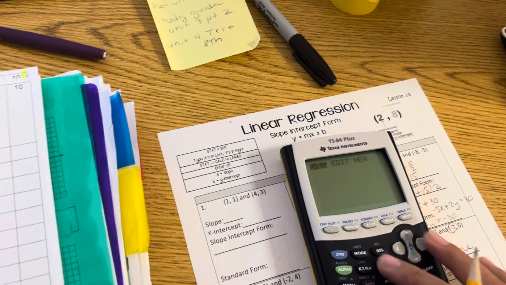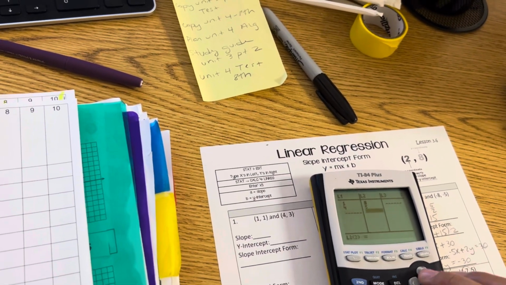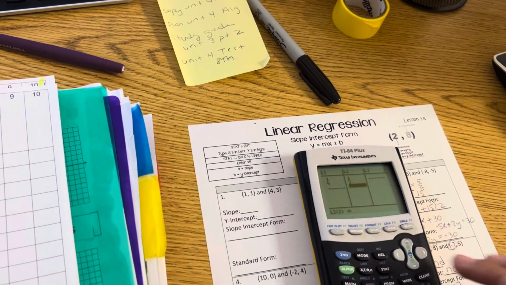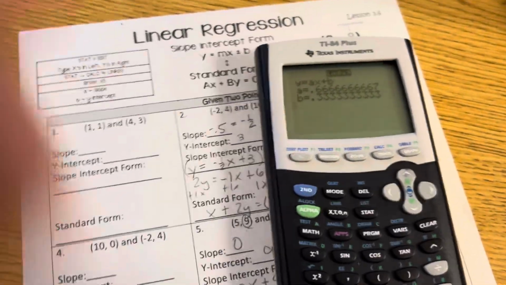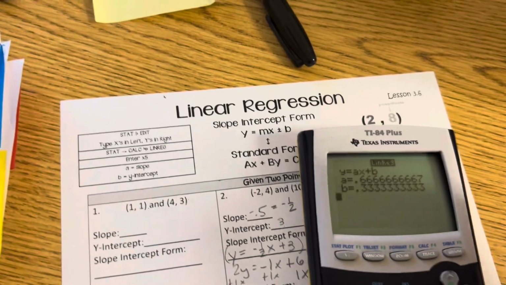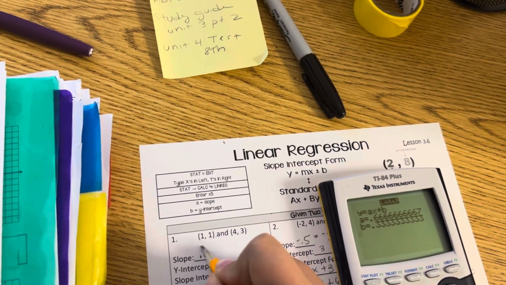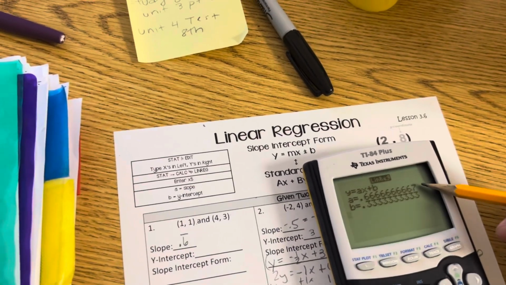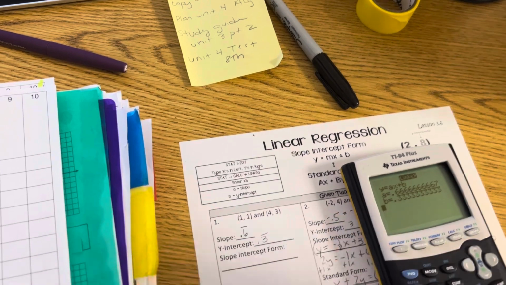Now, the hardest it's going to get is if you look at number 1. So I go to stat, edit, and we're just going to do 1 and 4 on the left, 1 and 3 on the right. Stat, calc 4, enter, enter, enter, enter. Notice this one. It's not that it's harder, it's just the numbers are different. What do you call these decimals from last year? These are repeating decimals. How do I show repeating on a paper? A 6 with a line over it, and I'm going to ignore the 7 at the end. That's just rounding. Then our y-intercept is 3 repeating.